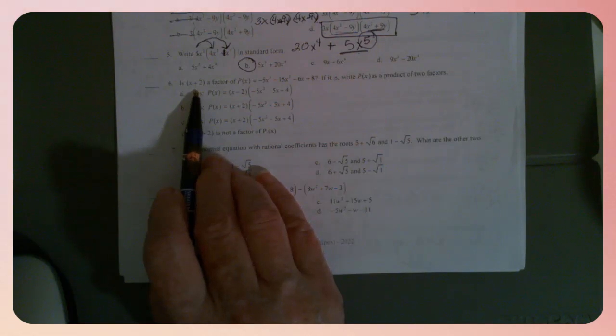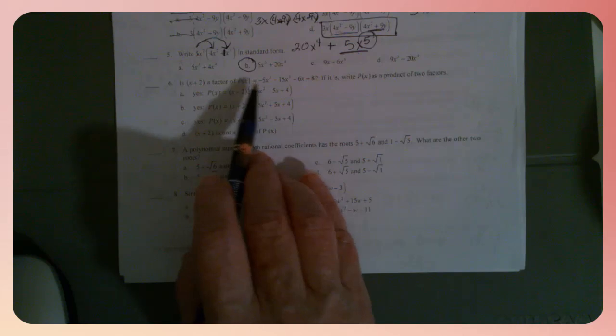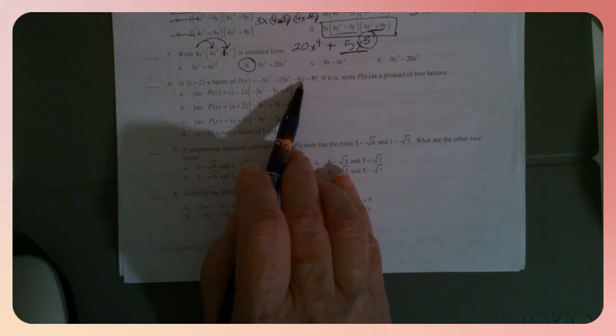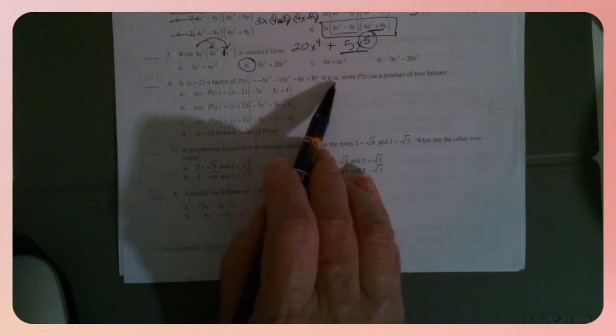Okay, number 6: Is x plus 2 a factor of p of x equals negative 5x cubed minus 15x squared minus 6x plus 8? If it is, write p of x as a product of two factors.